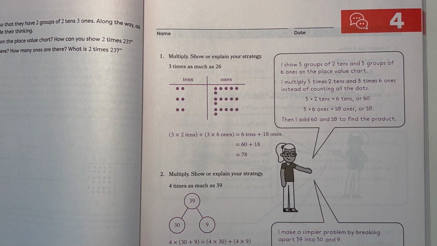So each lesson will have two parts, the explanation part and the lesson part. So this is lesson 4. Our explanation part. Number 1, multiply. Show or explain your strategy. So 3 times as much as 26.